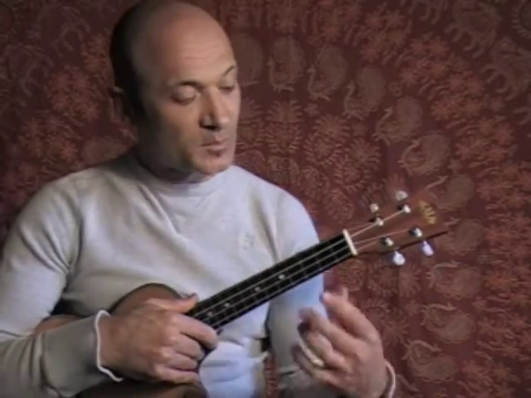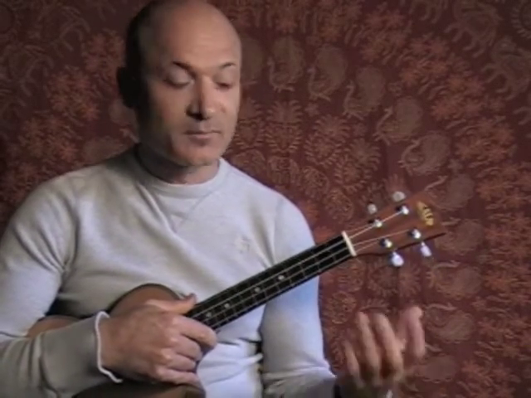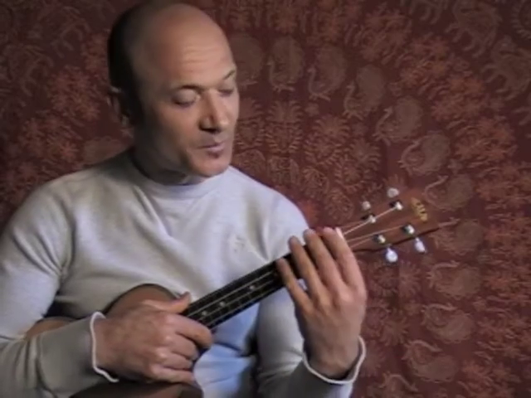I play a lot of songs with even just 3 chords, and those are played within the first 3 frets. So really there's only 12 different possible notes that you're playing, 4 times 3, and that's not that many. So it's a very simple, very approachable instrument.